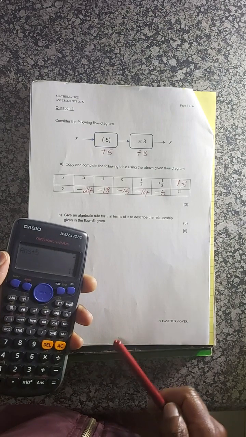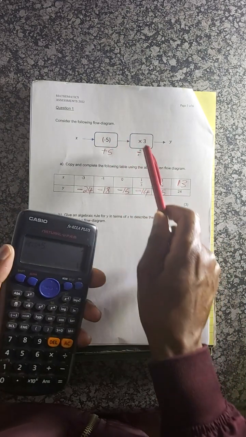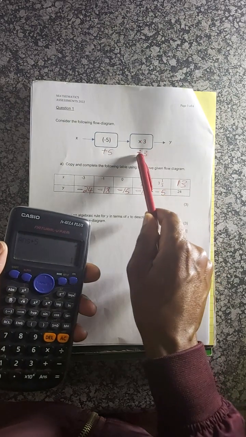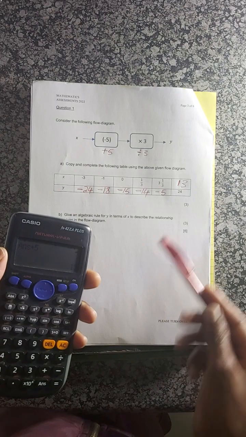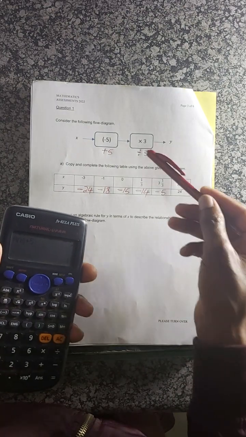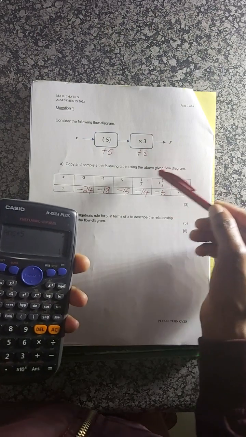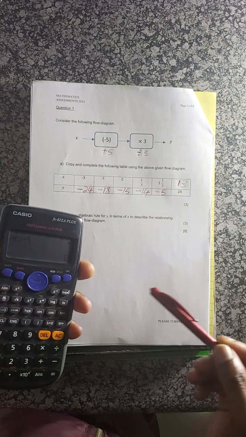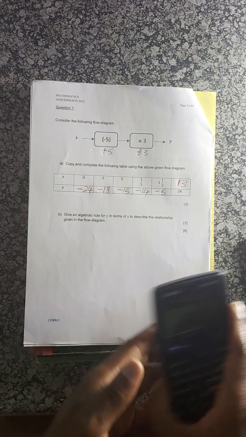Inverse operation. I said I'm going to do the opposite of what I did here. The opposite of multiplication is division. The opposite of subtraction is addition. So I take the 24 divided by 3, and then after doing that, I get that answer and then add 5 to it. Easy as that, guys. Let's move on to B.